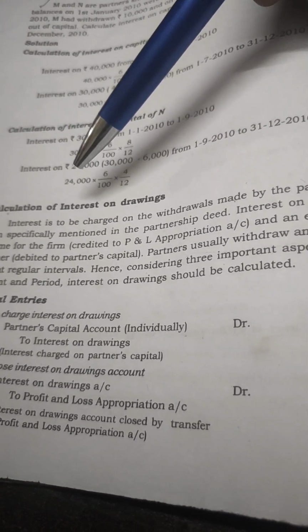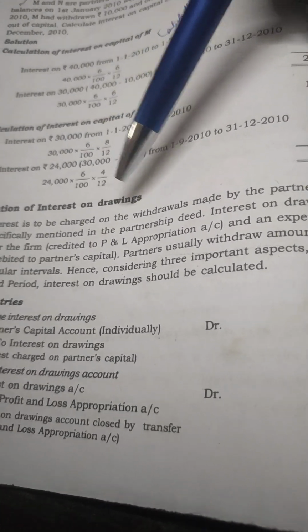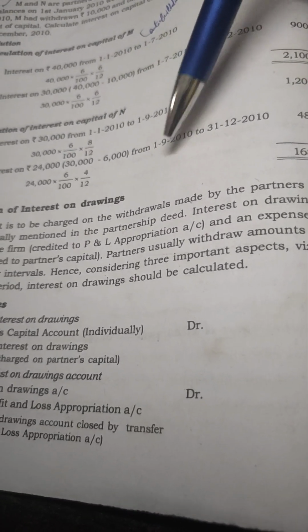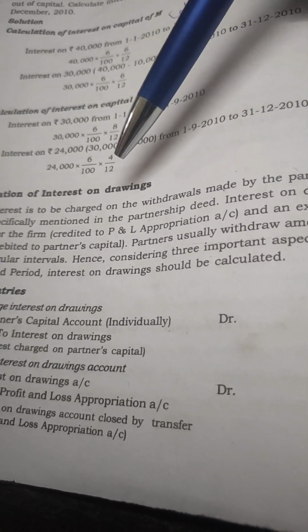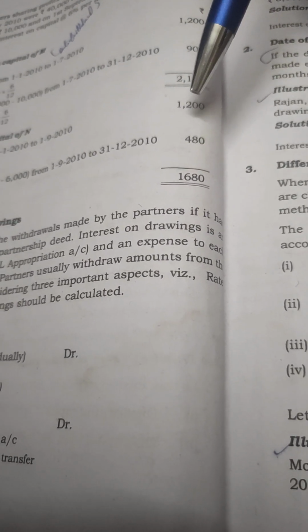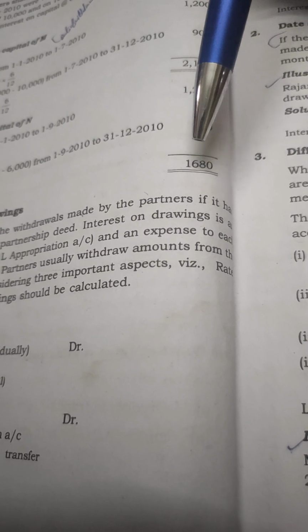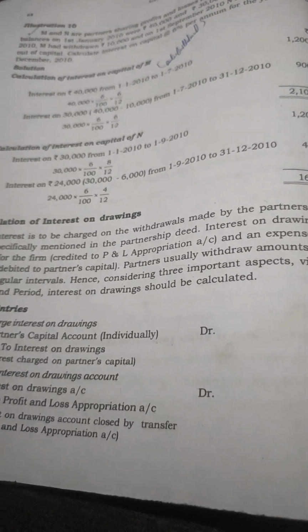The calculation will be like this: 24,000 into the rate of interest 6 by 100 into the number of months from 1st September to 31st December, which is 4 months. So 4 by 12. The amount will be 480. So the sum total will be 1,680. That is the interest on capital of Mr. N.